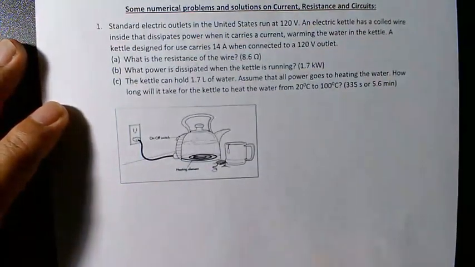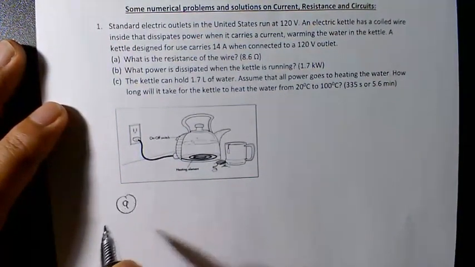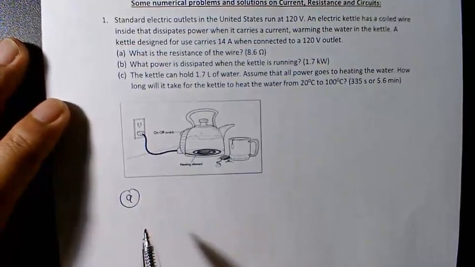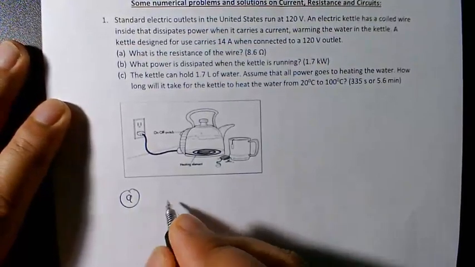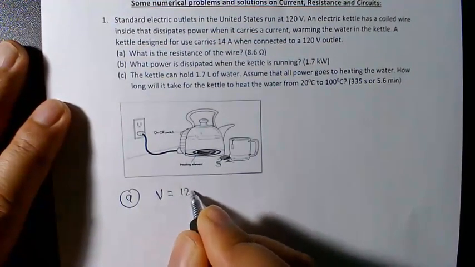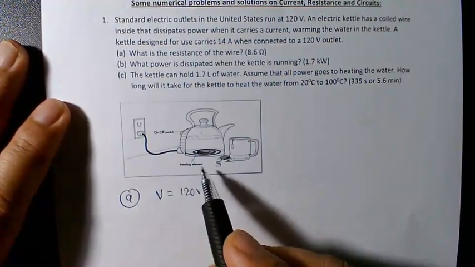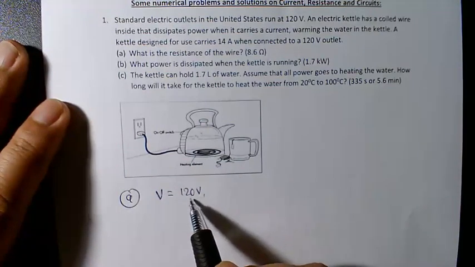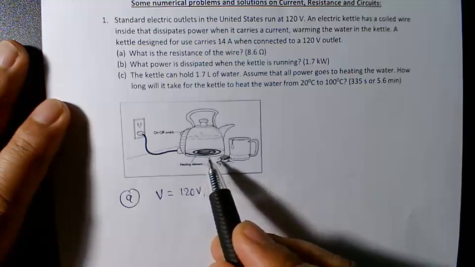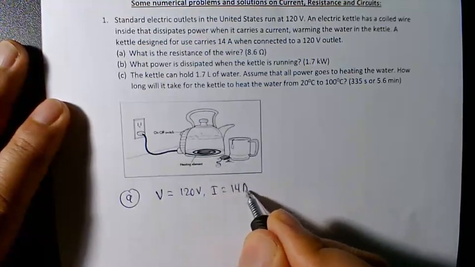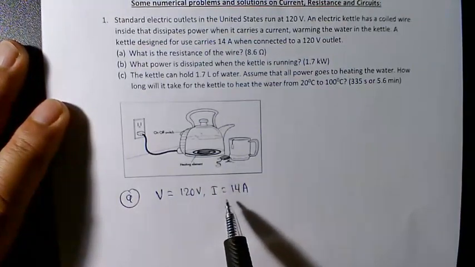Okay, so these are very simple problems, actually, just straightforward if you know the formula. Here, you're using a 120 volt outlet, right? There's the coil inside. If you put 120 volts, it carries 14 amps of current. That's the manufacturer's specification.